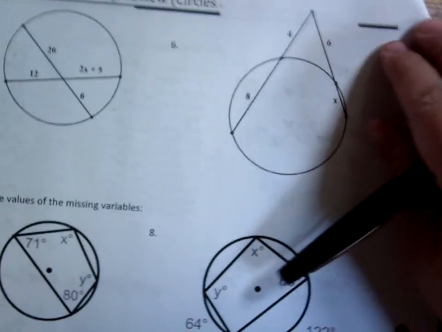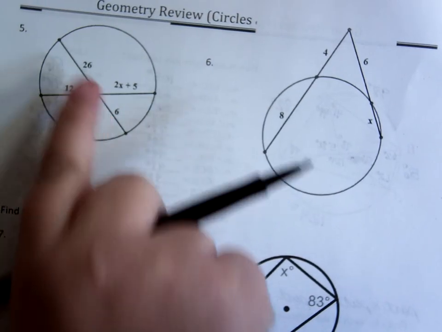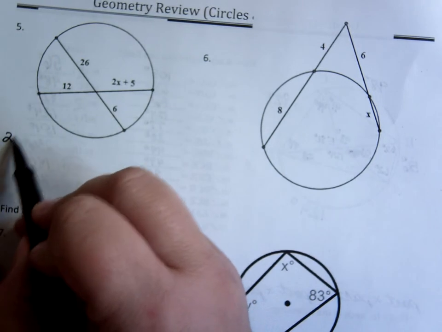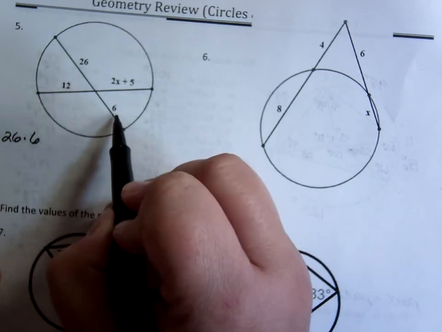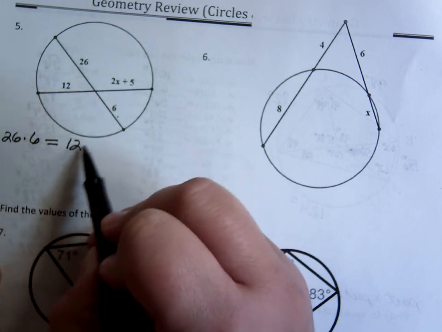On to the back of this page. Oh, we've got two more still like it. And as a matter of fact, still the one on the left is they meet inside. So this is part times part equals part times part. So 26 times 6, part times part of this chord, equals 12 times (2x plus 5), part times part of the other chord.